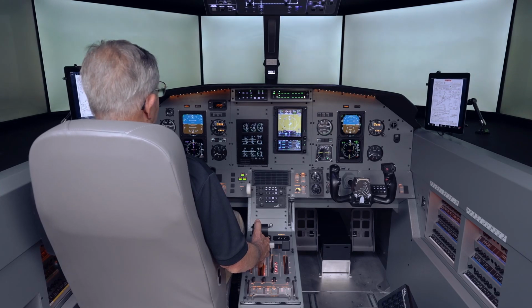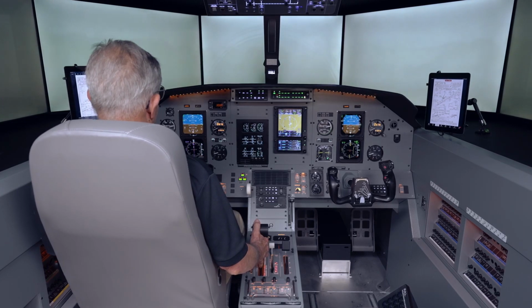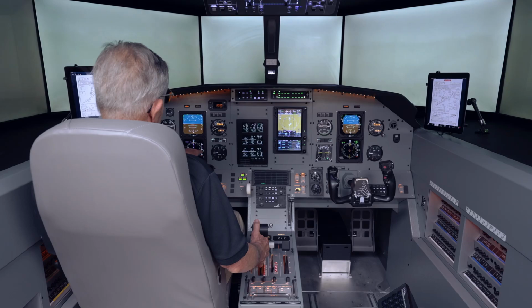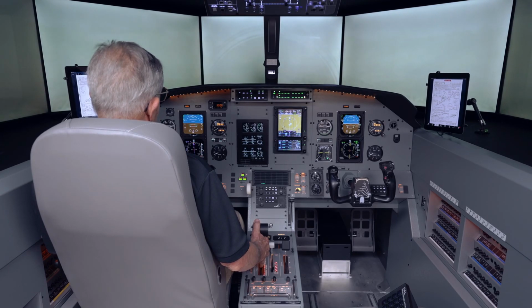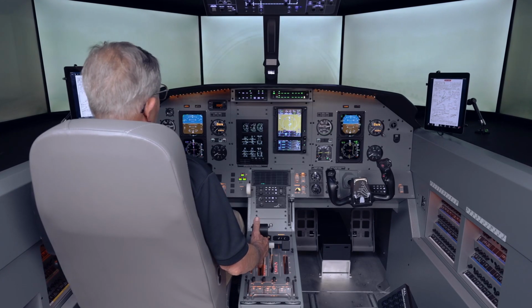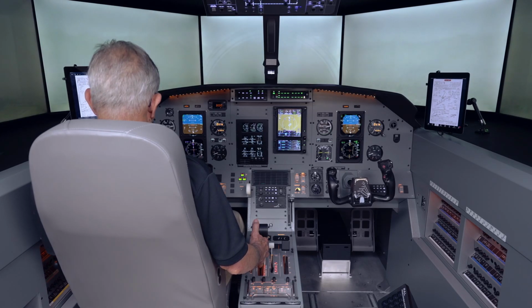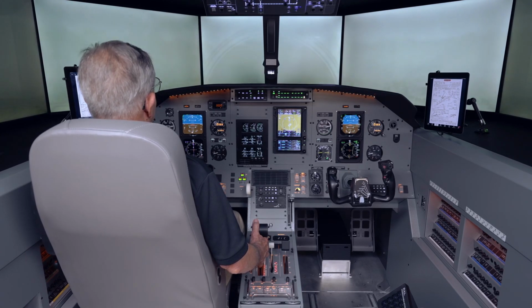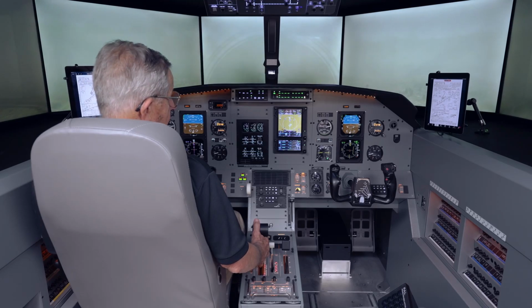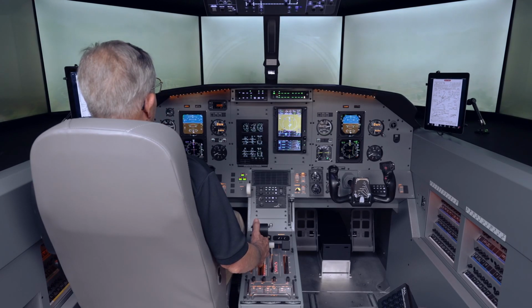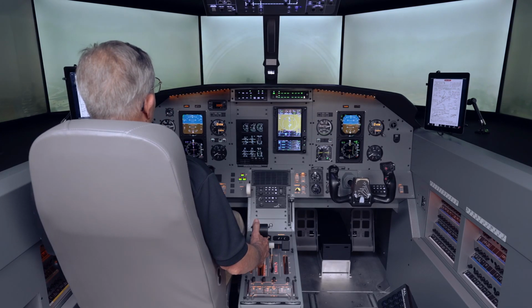Picking up a little more ground contact now. Right on the glide path. Still got a little turbulence. The autopilot's working. A little turbulence still going on.